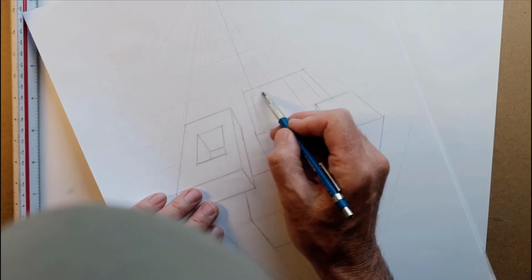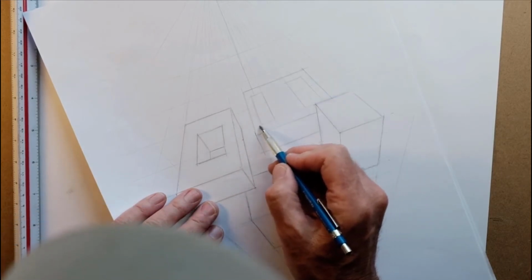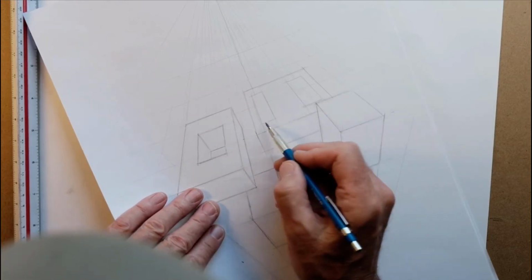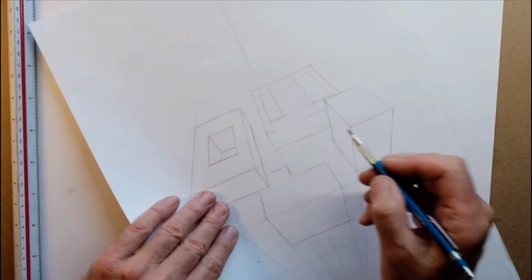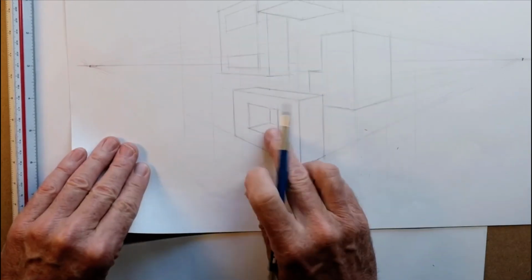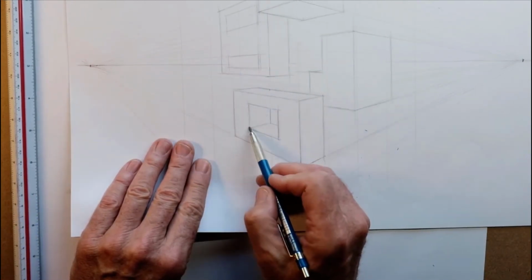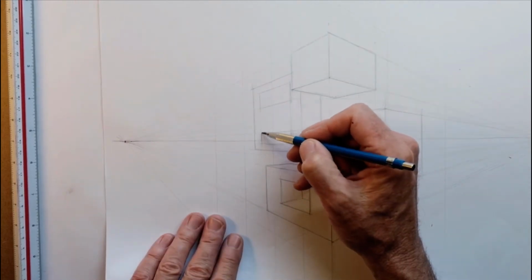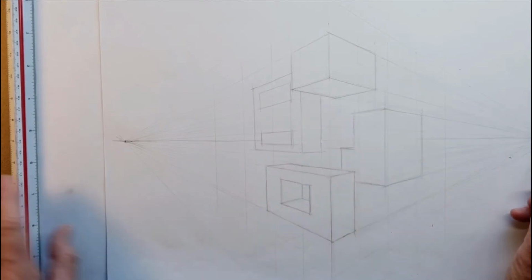Now I'll make this the same as that, and maybe this same as that out there. And like we did down here, we've just got to imagine the intersection of this vertical and that vanishing point. So the vertical comes down, hits here, and then it runs towards this vanishing point.